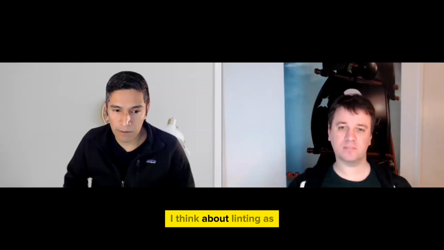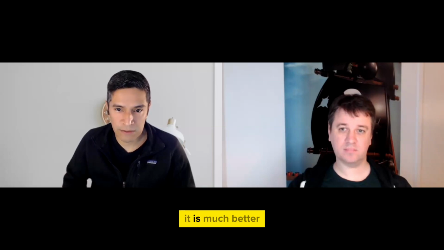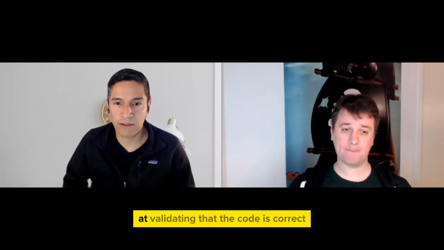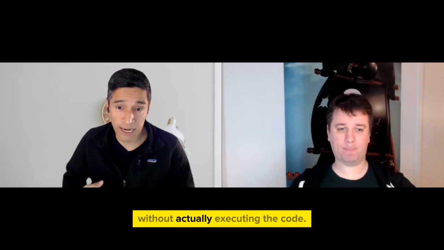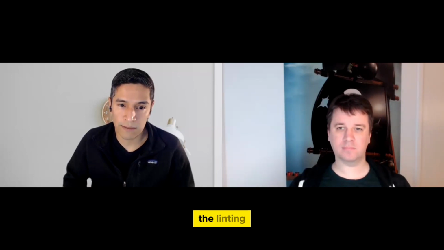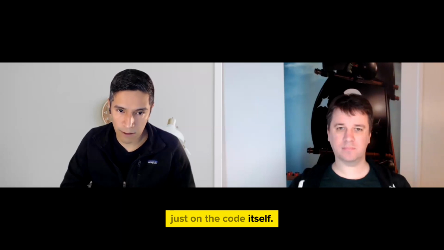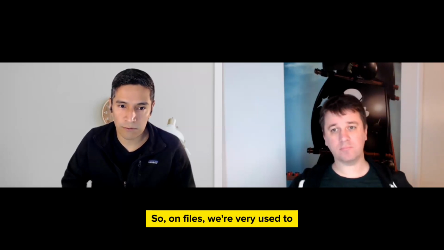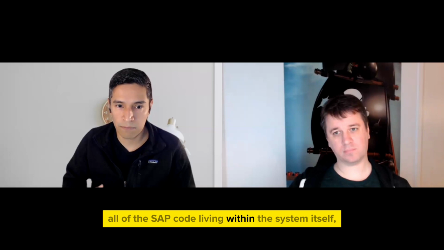I think about linting as syntax check plus. It is much better at validating that the code is correct without actually executing the code. It's also possible to run the linting just on the code itself. We're very used to all of the SAP code living within the system itself.